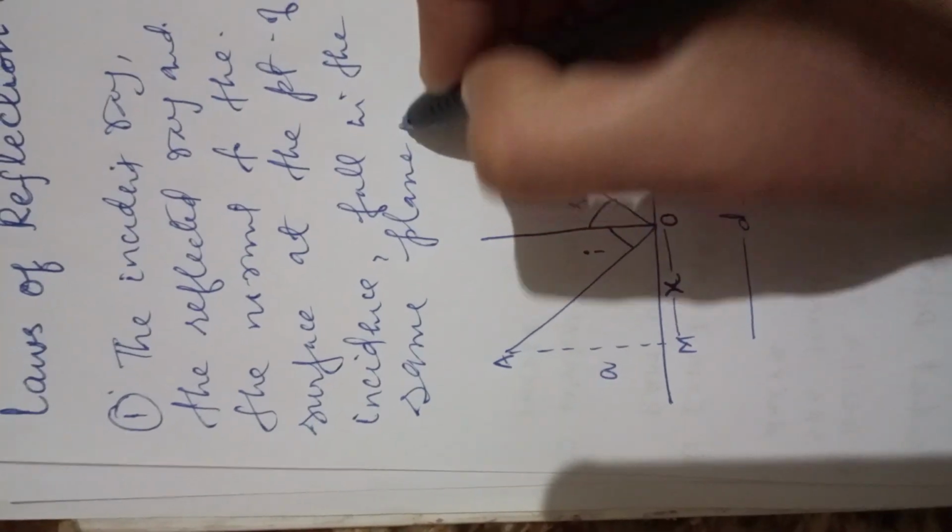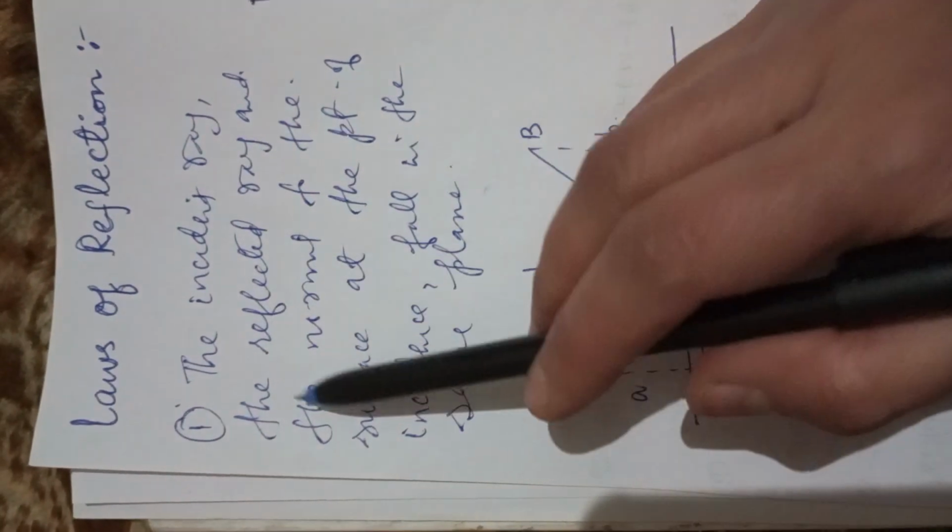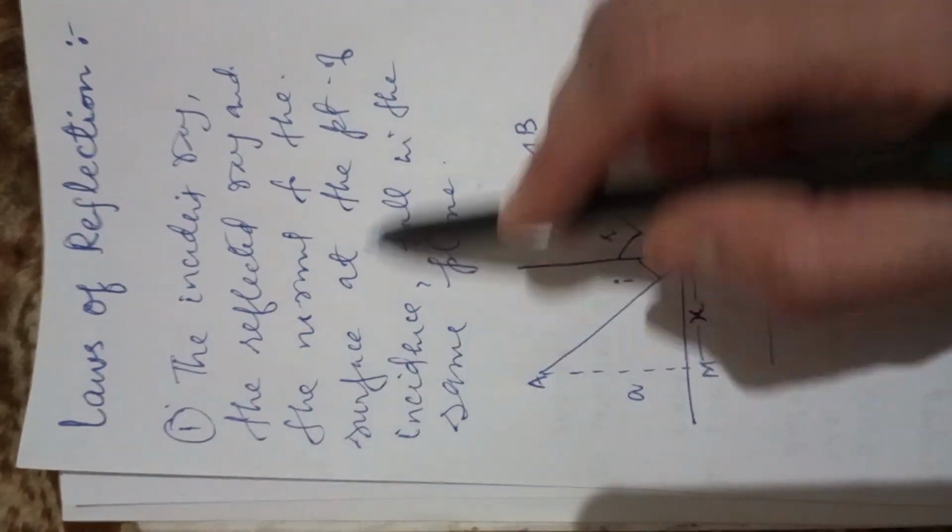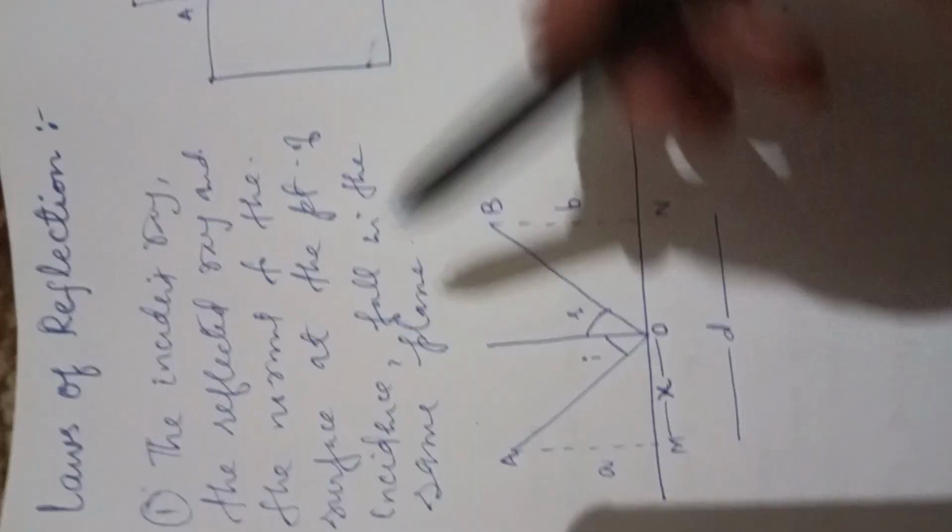Again, I am repeating, you know it's in school level that the incident ray, the reflected ray, and the normal to the surface at the point of incidence fall in the same plane.